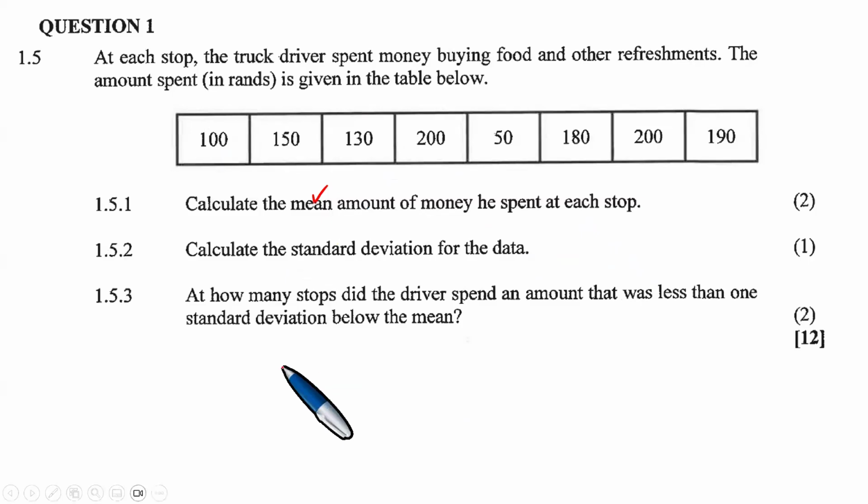What is the mean here? Calculate the mean quickly.